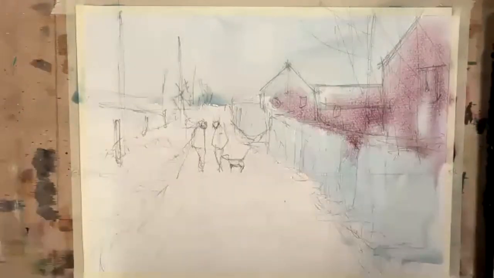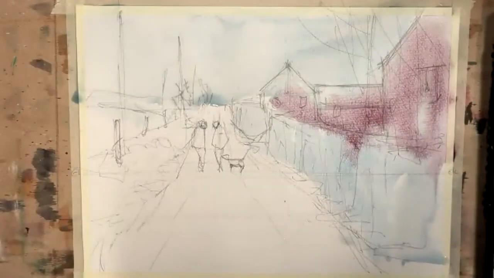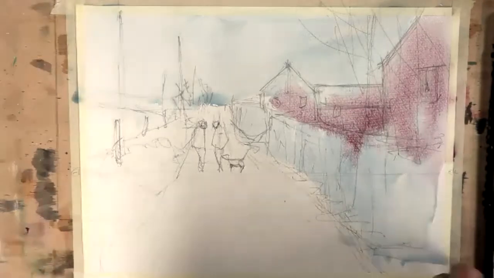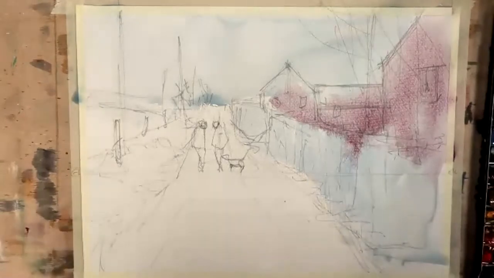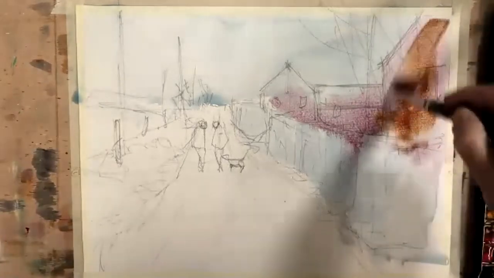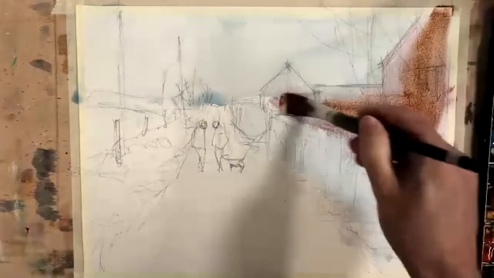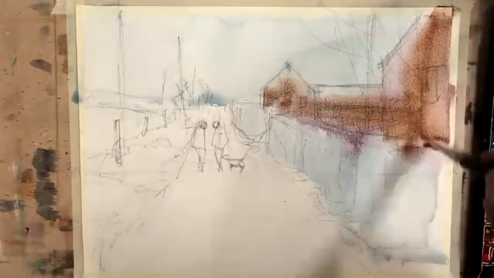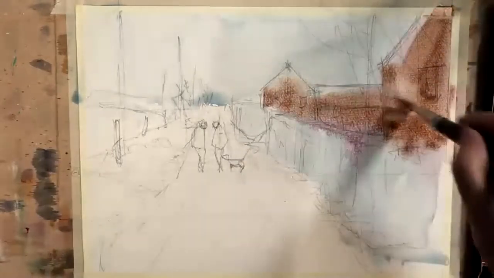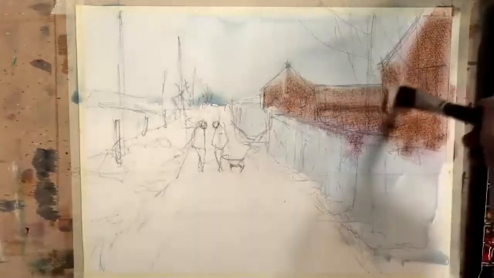Now I will give them a bit of warmth. This is a little bit of raw sienna I've just picked up here. And as I say, if you work quickly, wet in wet like this, you should be able to play down the shapes over here.